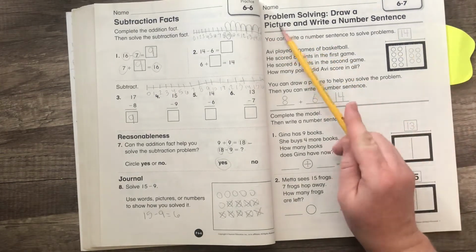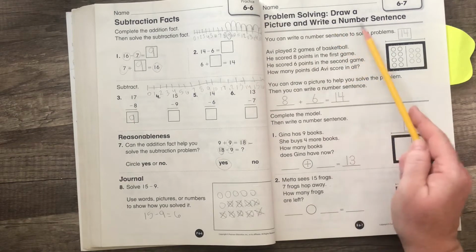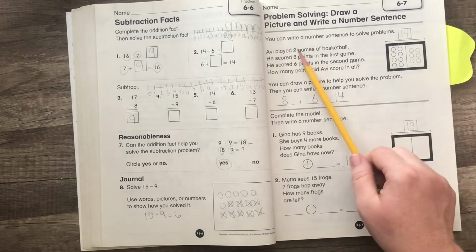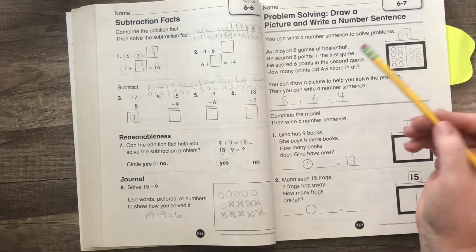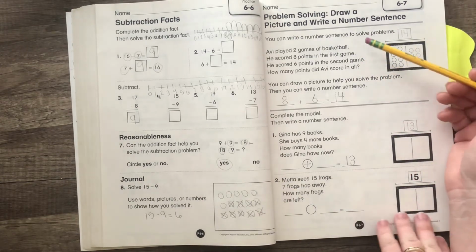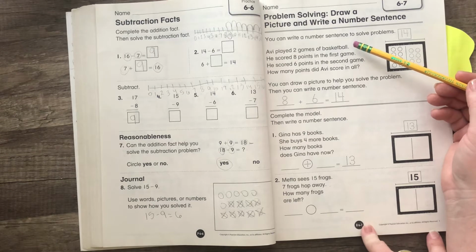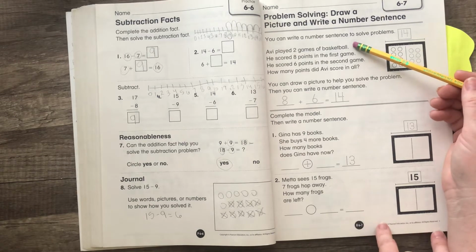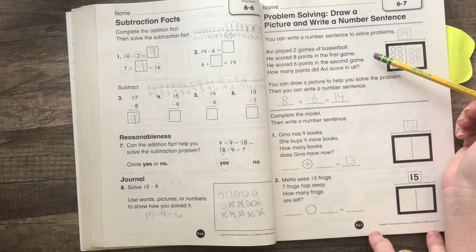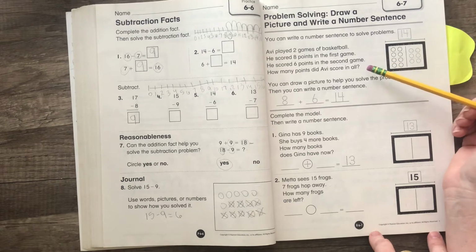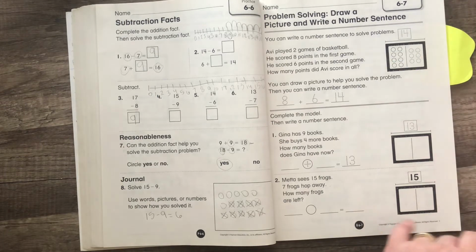6-7. Problem solving, draw a picture and write a number sentence. You can write a number sentence to solve problems. Cool. So let's read here. You may need some help from your family members. So if you do, just go ahead and ask for help. Okay? Avi played 2 games of basketball. He scored 8 points in the first game. He scored 6 points in the second game. How many points did Avi score in all?